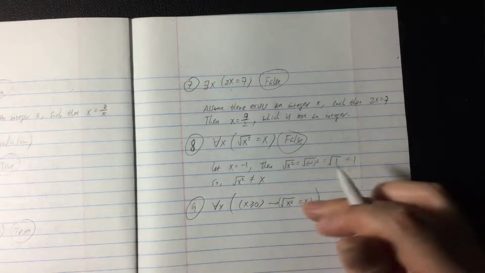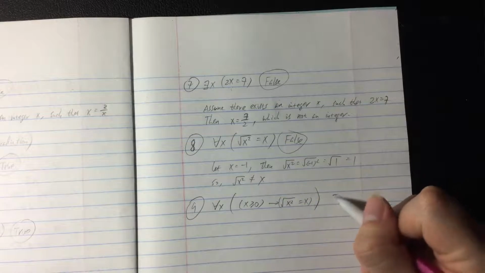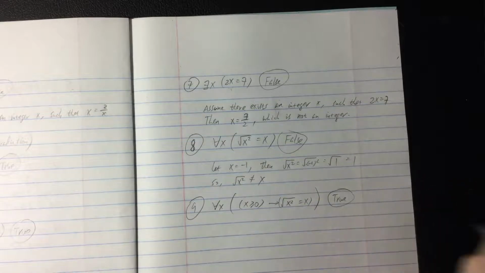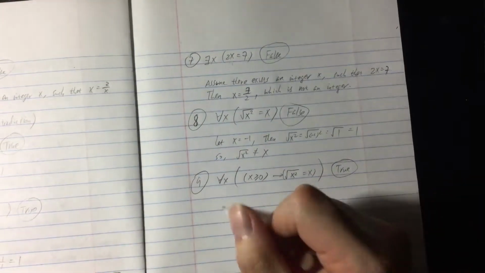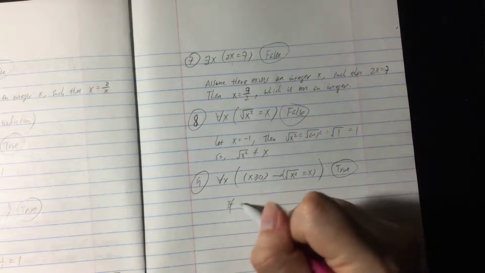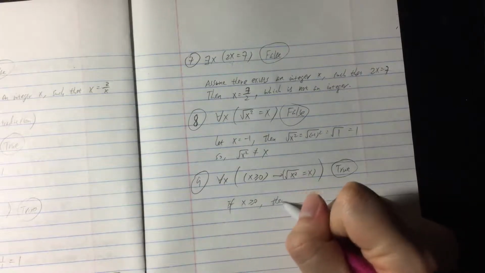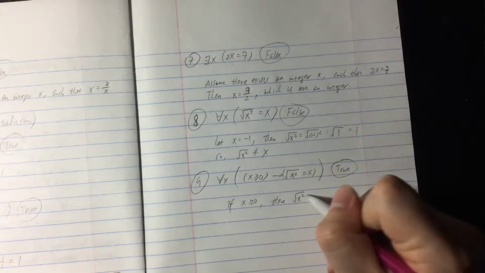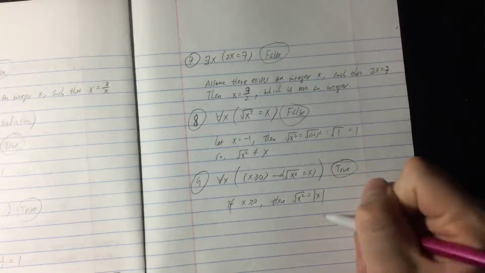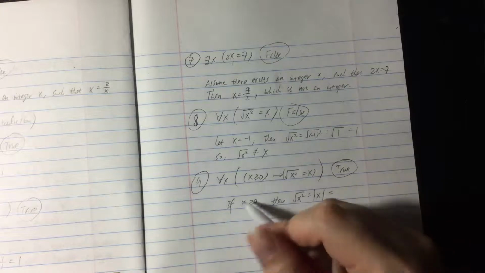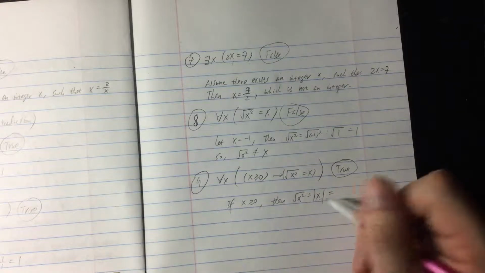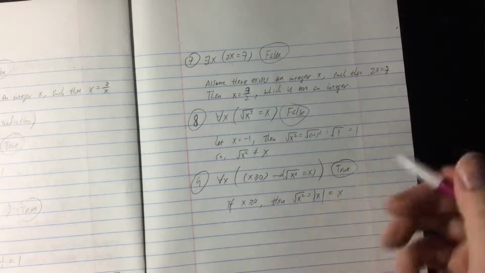Now for non-negative numbers, this statement will be true. Let's give an explanation. If x is greater or equal to 0, then square root of x squared is always absolute value of x. If x is greater or equal to 0, absolute value of x is the same as x. So that's true for all x.